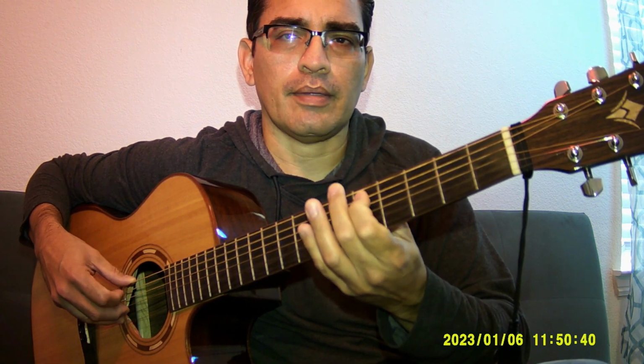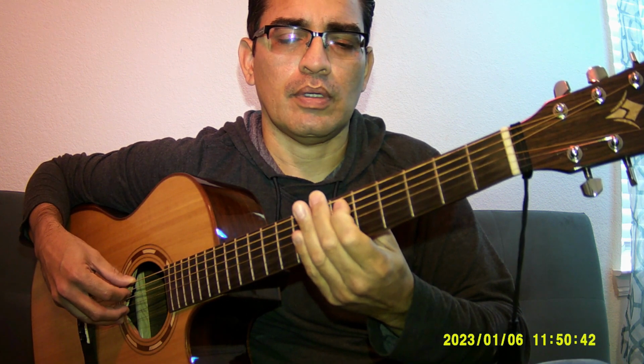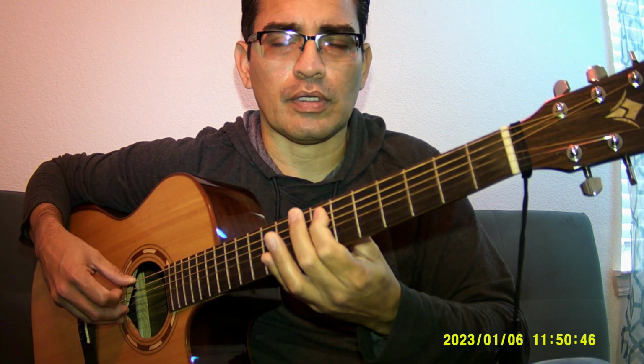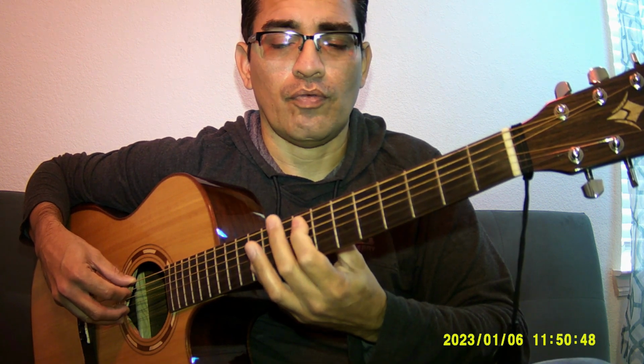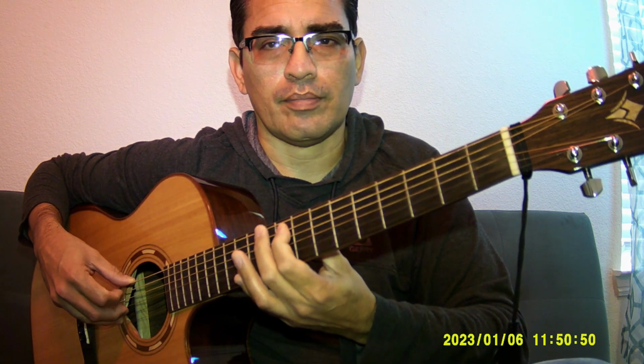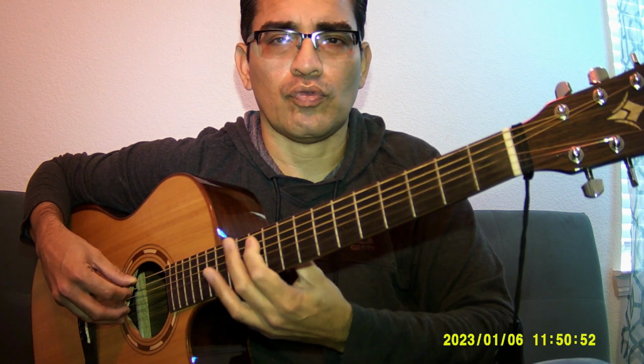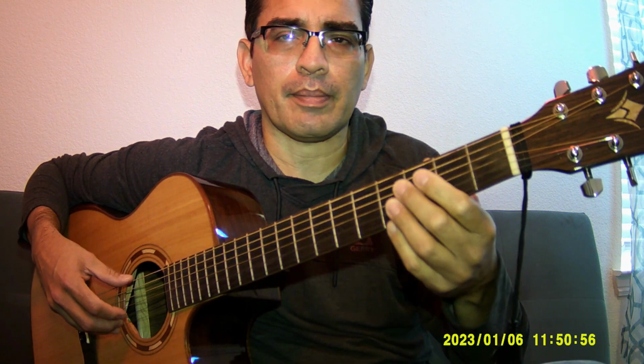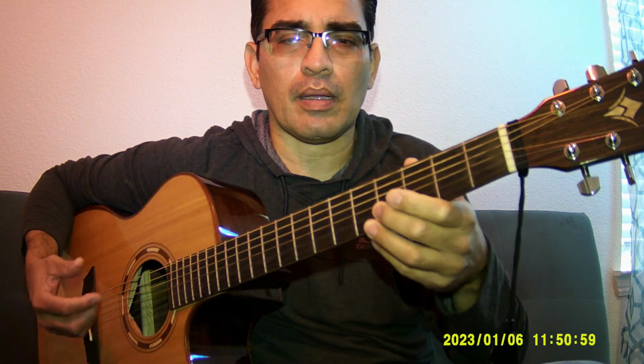The third string is tuned to G. You press the 4th fret of the 3rd string and compare it to the open 2nd string. Again, they should sound the same. The 4th string is tuned to D. You press the 5th fret of the 4th string and compare it to the open 3rd string.